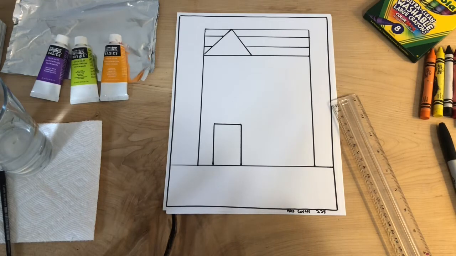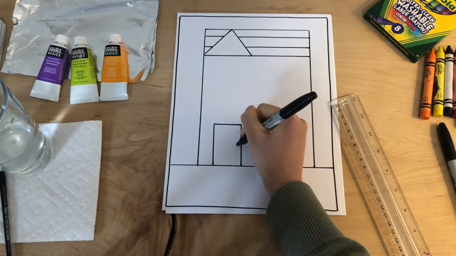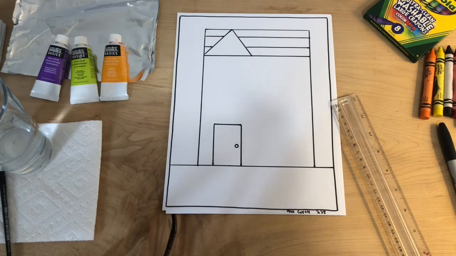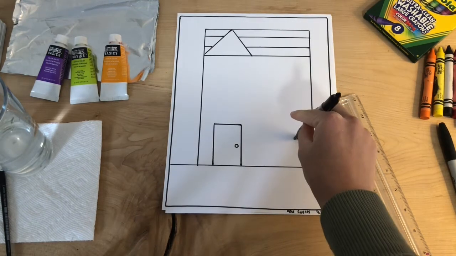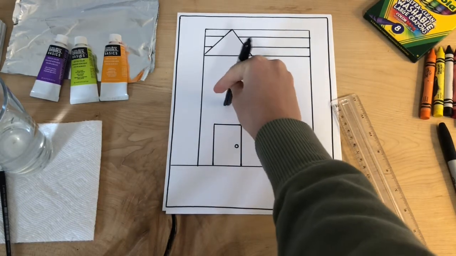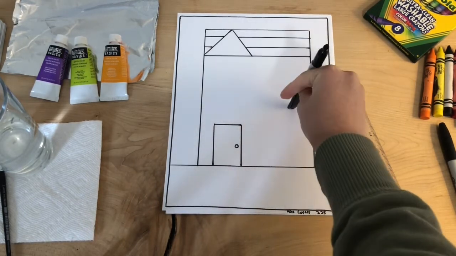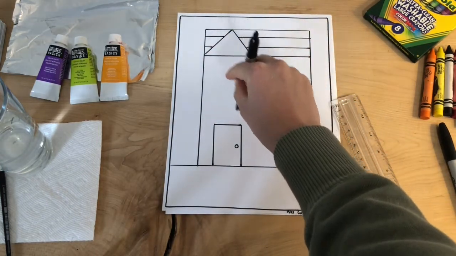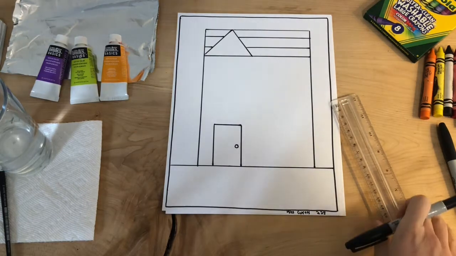Now this door is going to need something to help us open it, right? So what would that be? A doorknob. So I'm going to make a circle. I'm just going to freehand that right there. And now I have a doorknob. The next thing I'm going to do is make some windows. I'm going to have 2 here, and then I'm going to have 1 above the door, so 3 going across, and another 3. So that will give me a total of 8 windows.